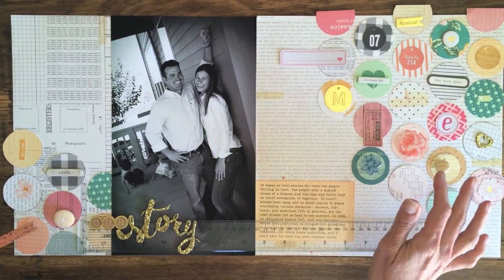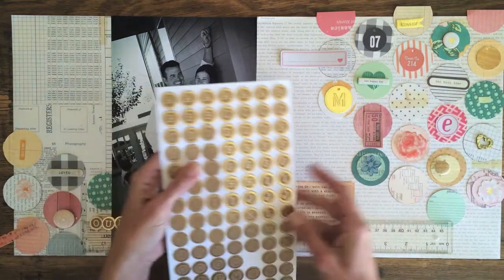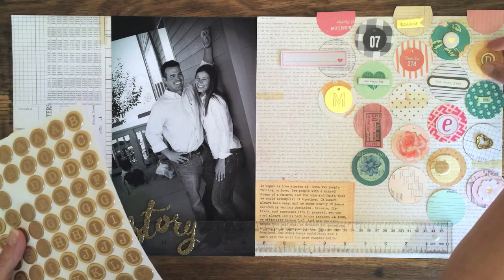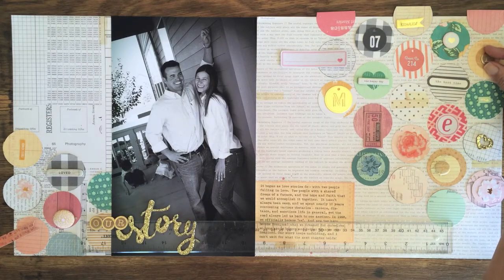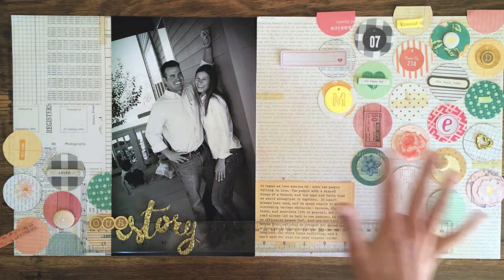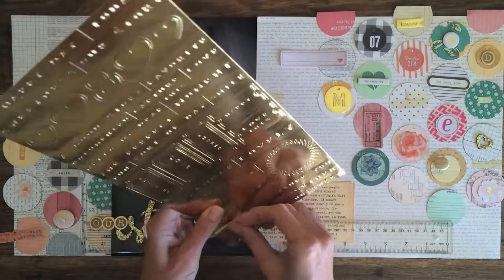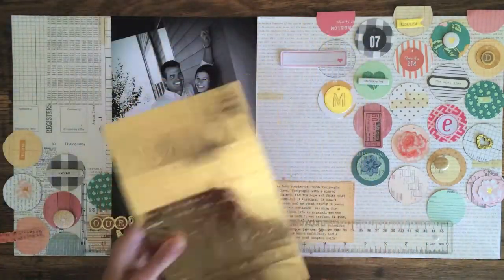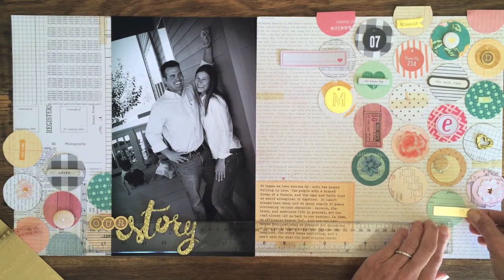And then I also have the typewriter keys that I used in my title. And I'm just going to grab the D and put it inside this circle as kind of a little monogram. D for Dickinson. And then finally, I think I'm going to grab a few of the little sentiment stickers off of this sheet of metallic stickers. This is also from the Maggie Holmes Open Book line. And maybe just put that in there.